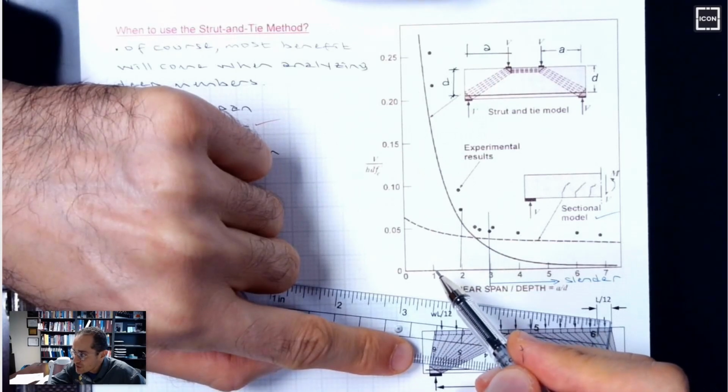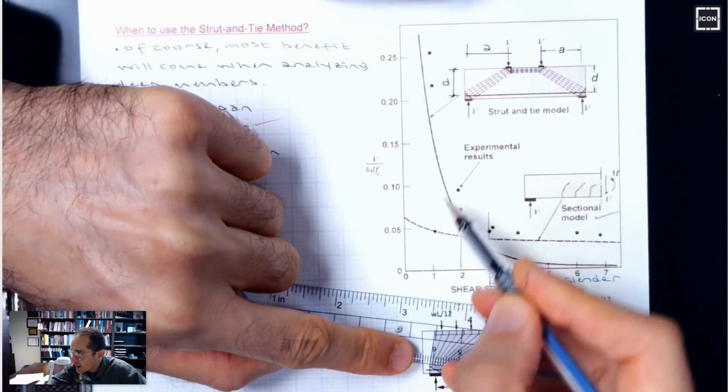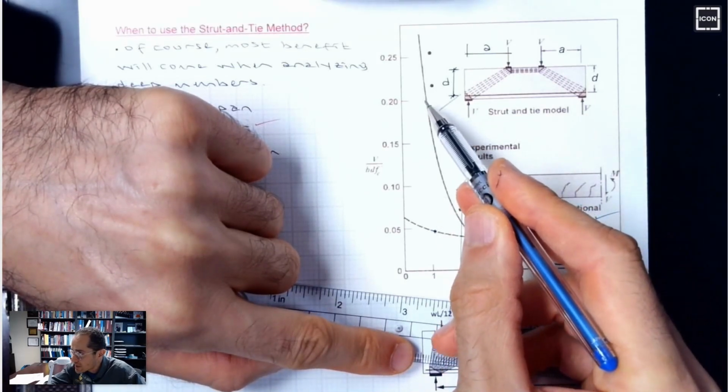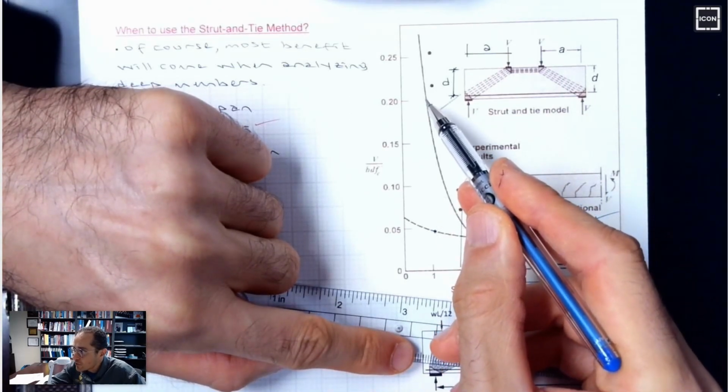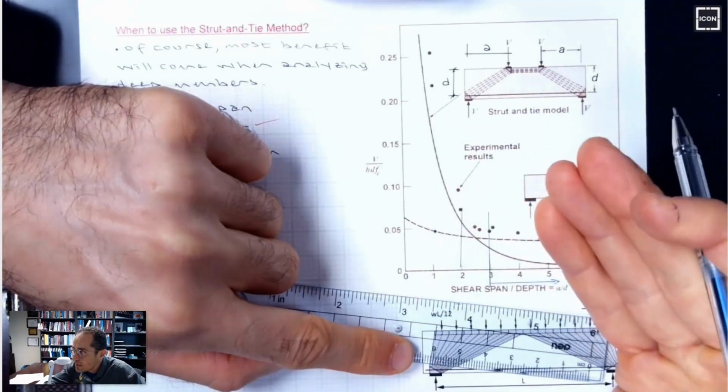If you have shear span to depth ratio of 1, and if you use your software, which is based on the sectional model, and you get this capacity, if you use strut and tie, you might get 4 times larger capacity. So the benefit would be tremendous for deep members. The deeper the member, the bigger the gain, right?